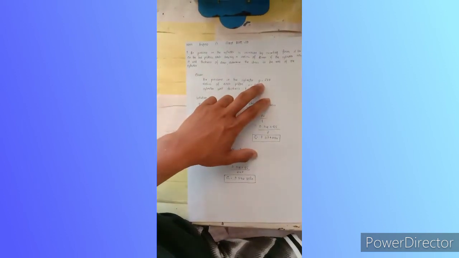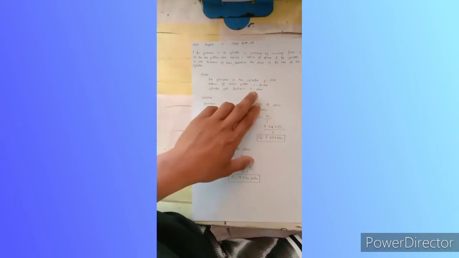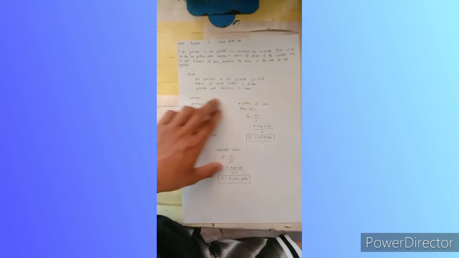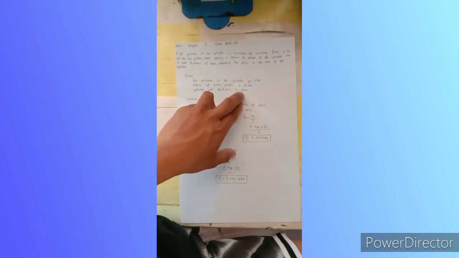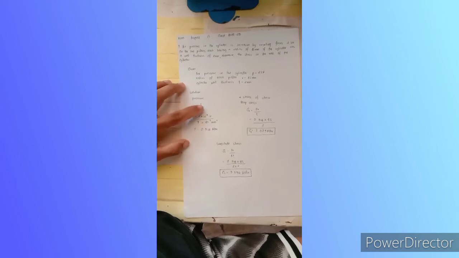So given, air pressure in the cylinder, we have P is equals to 2 kN. Radius of each piston, R is equals to 45 mm. The cylinder wall thickness is T is equals to 2 mm. So solution, pressure P is equals to F all over A.